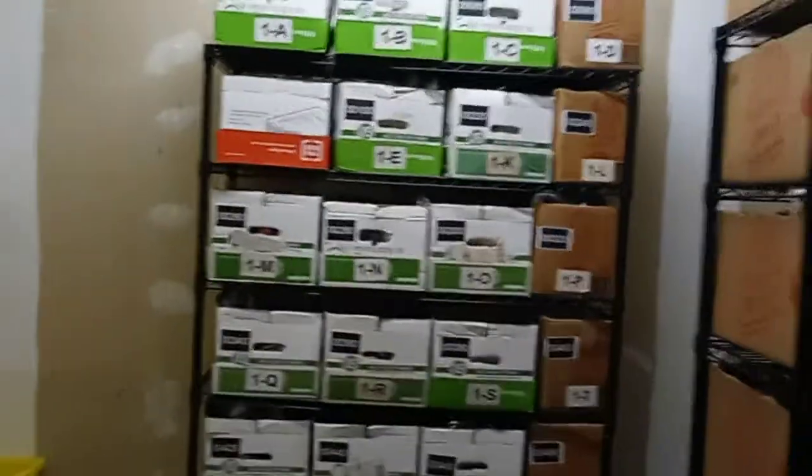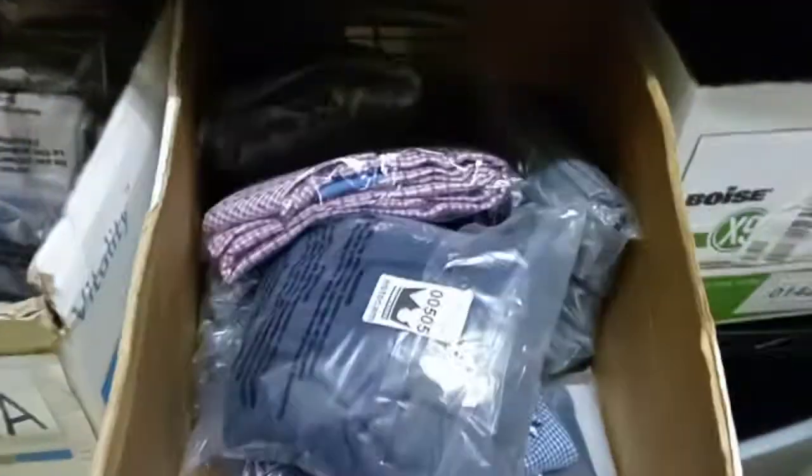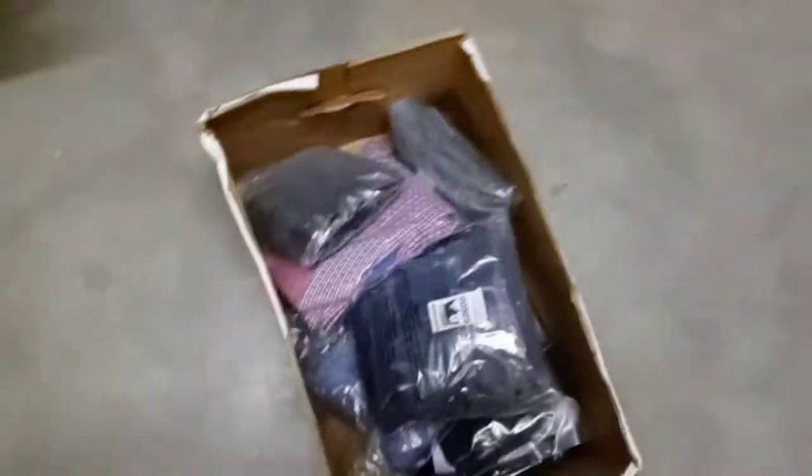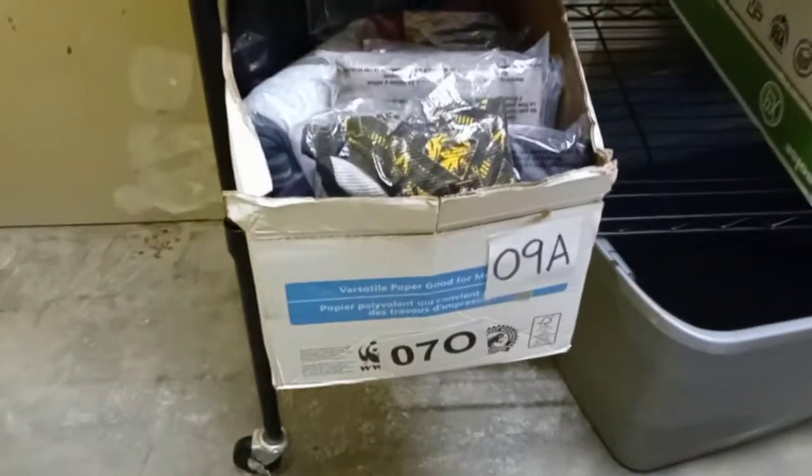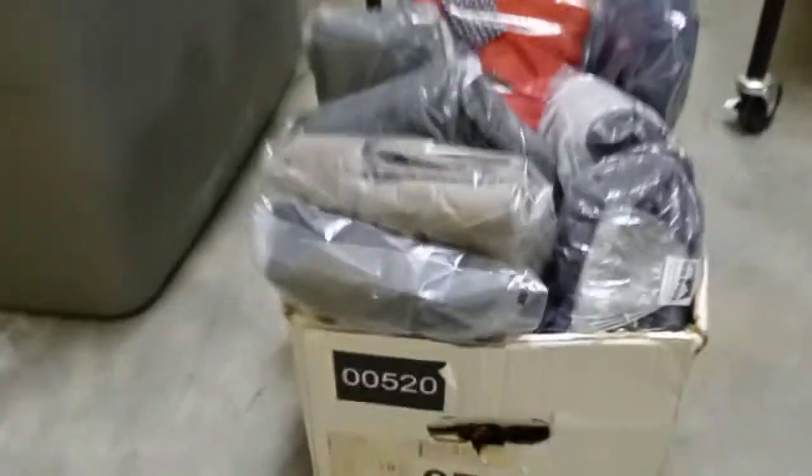Now, why is that important? Well, when it comes down to consolidation, we can consolidate the inventory boxes. For example, here's a half full box. We could take these items from the box next to it, and this one's box 500. It can go into 520, and we would just dump it into 520.